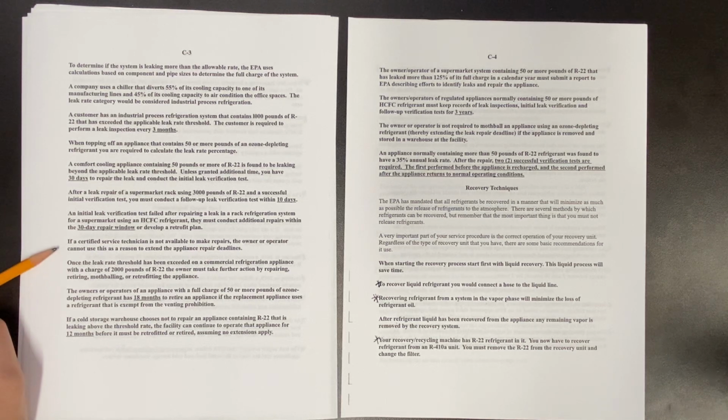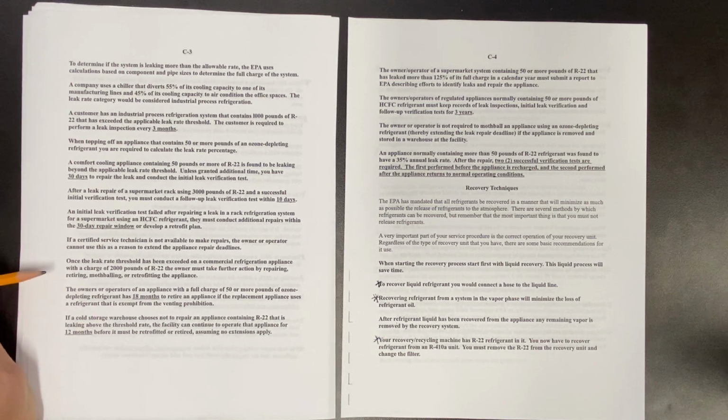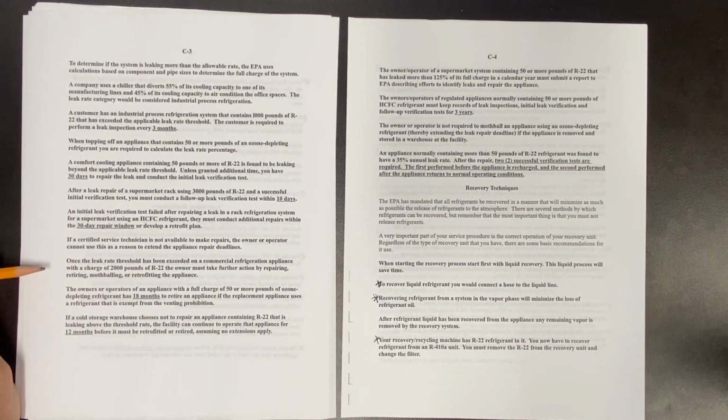If a certified service technician is not available to make repairs, the owner or operators cannot use this as a reason to extend the appliance repair deadlines. Once the leak rate threshold has been exceeded on a commercial refrigeration appliance with a charge of 2,000 pounds of R22, the owner must take further action by repairing, retiring, mothballing, or retrofitting the appliance.